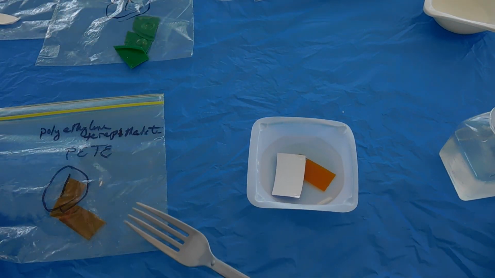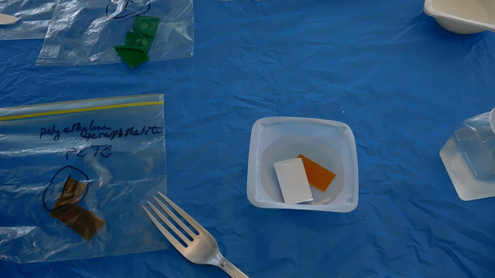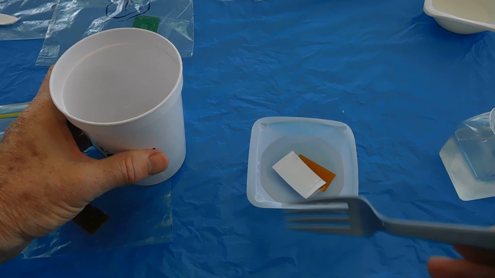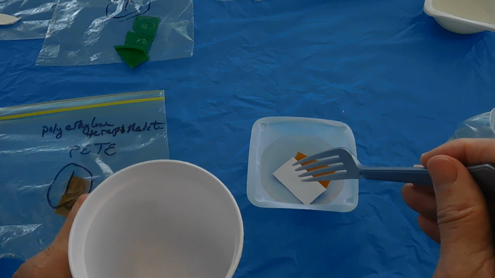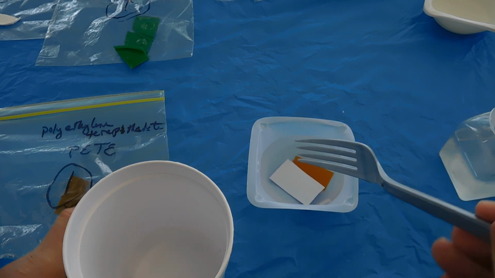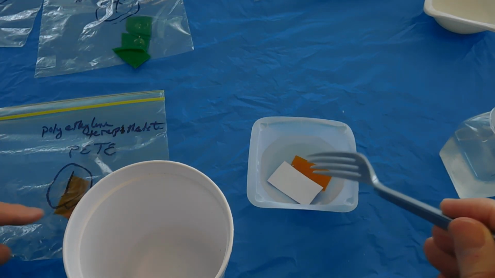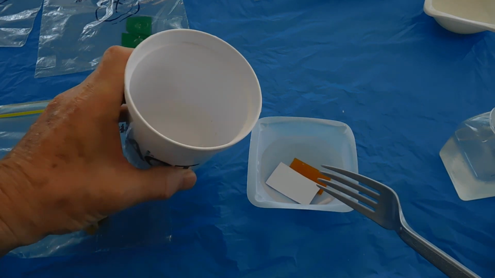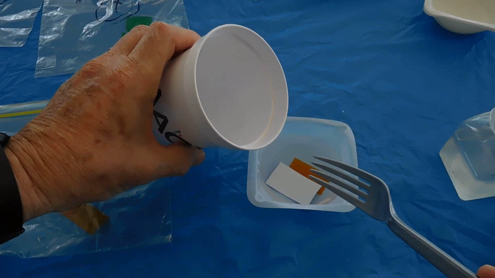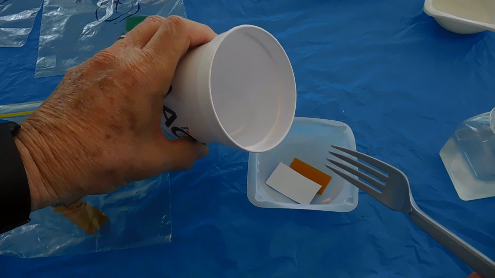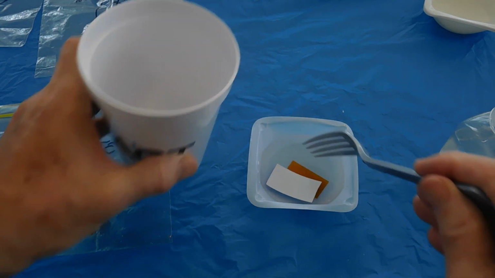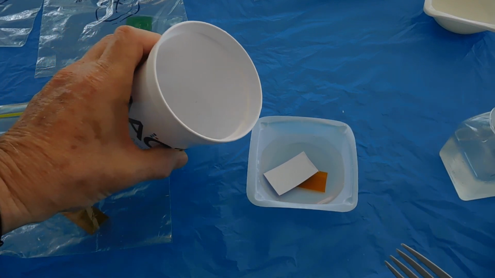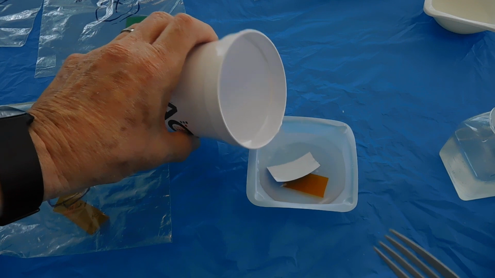If I were to slowly add some tap water to this solution, you'll notice that the number 1 stays as a sinking, but the number 6, the polystyrene, as I add some water and just stir it up, that polystyrene starts to float.